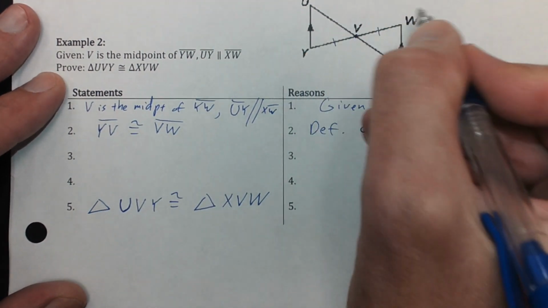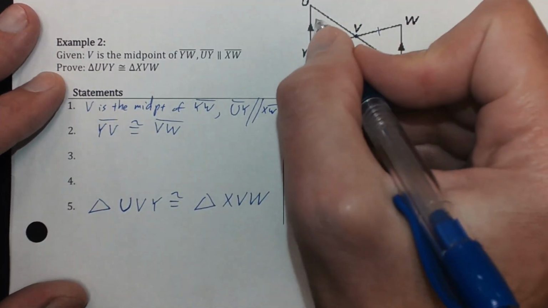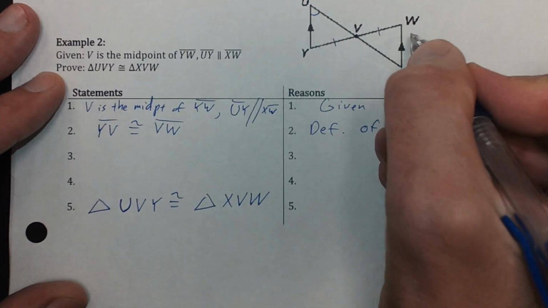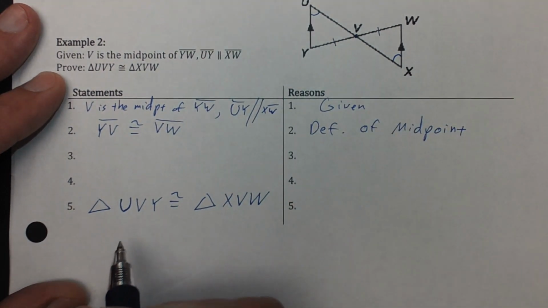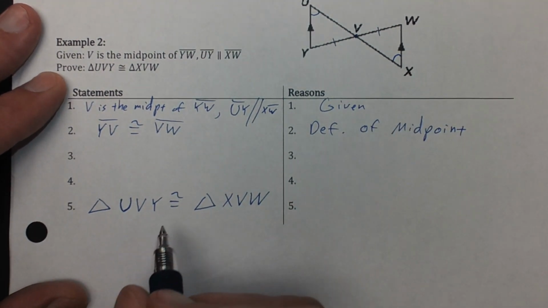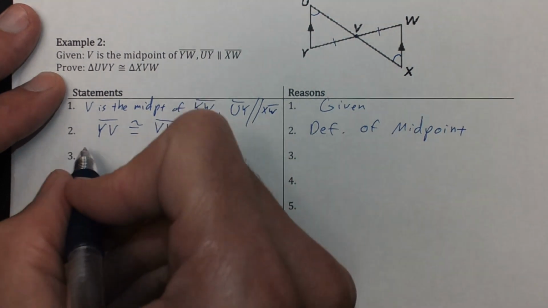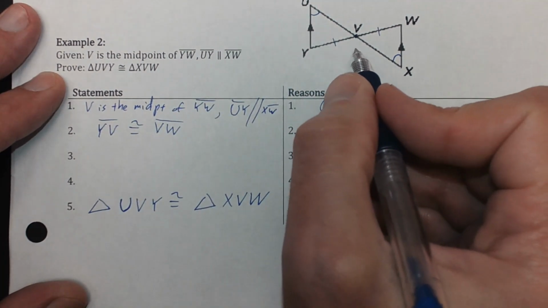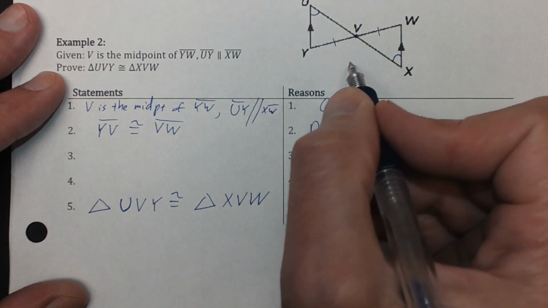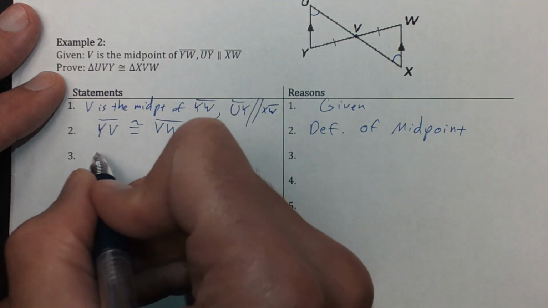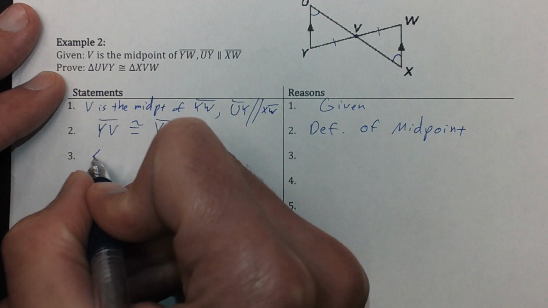I'm going to deal with one at a time. This transversal actually ends up creating alternate interior angles. So I can go ahead and write that down. And it's probably for the best if you use full names for this.